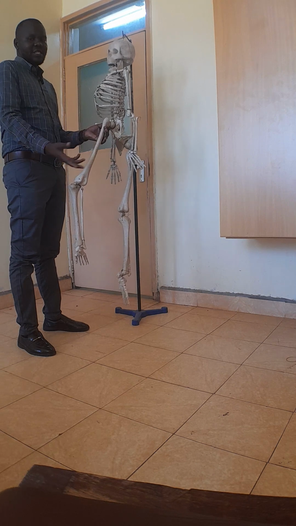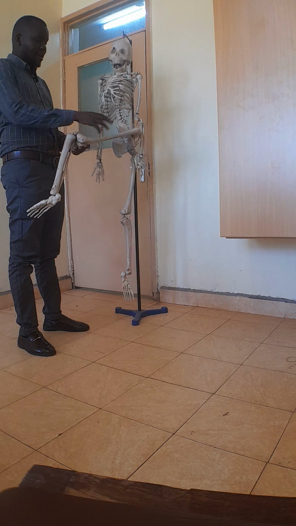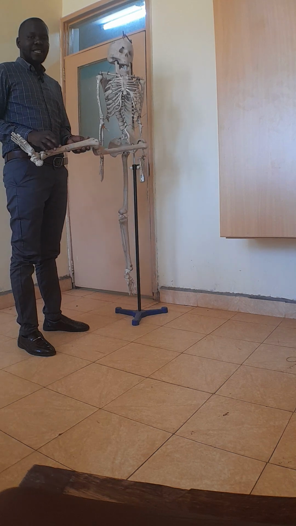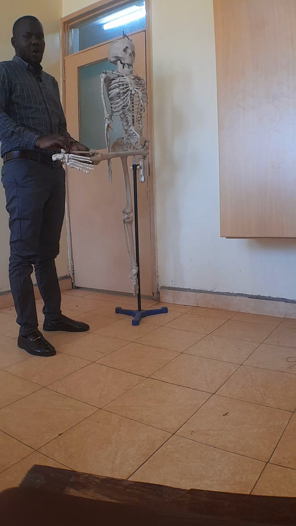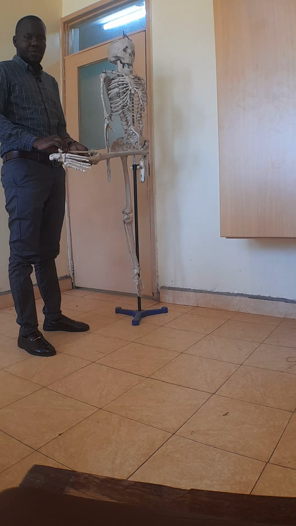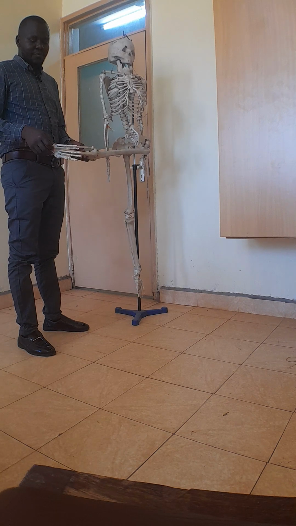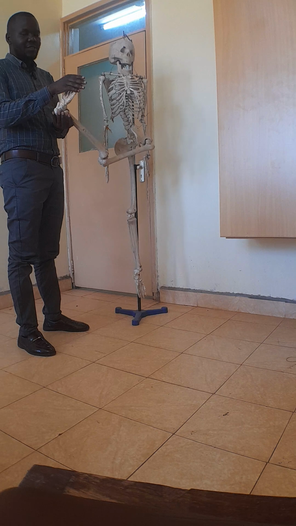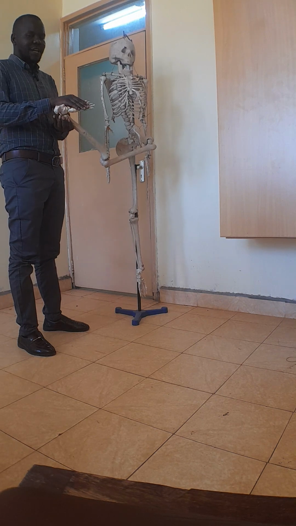And this longness is just for increasing surface area for muscle attachment. We'll come and describe this bone by itself. This one is what we are calling the tibia, and this small bone is what we are calling the fibula. Then we have the tarsals, metatarsals here. This one is the tarsal, this one is the metatarsals, and this one are the phalanges. So we are saying tarsals, metatarsals, phalanges.